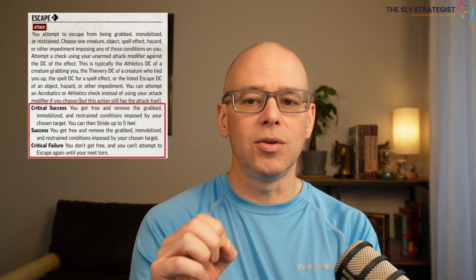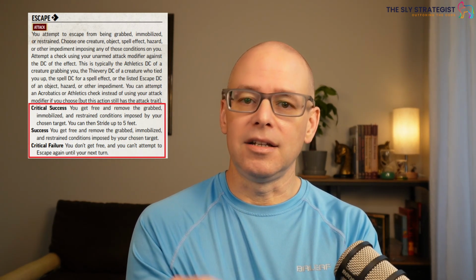Now, it does have conditions, just like everything else does, for success or failure. On a critical success, you get free and you remove the grabbed, immobilized, or restrained conditions imposed by your target. So not multiple targets, but the target that you chose. And then as a free action, you get to Stride up to 5 feet. If you have a success, then you get free and remove that grabbed, immobilized, or restrained condition. And that's it. You don't get the free Stride.